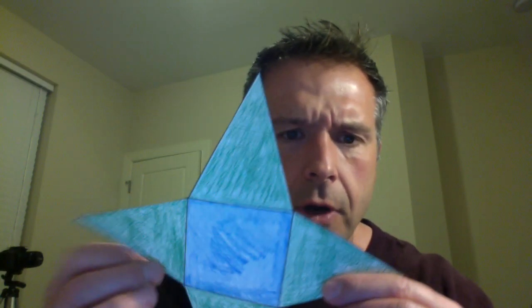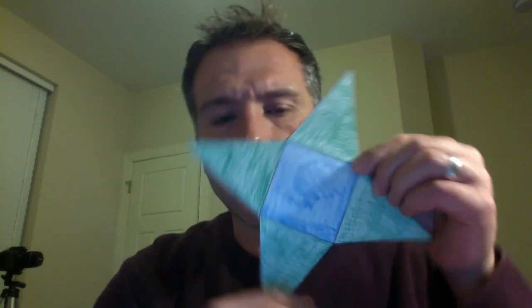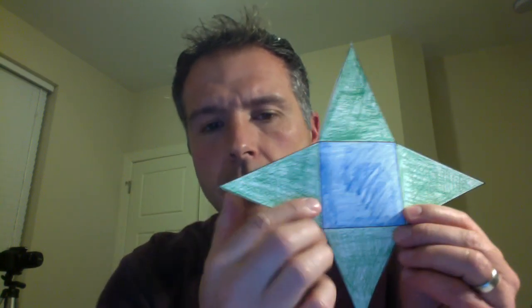And when we unpeel this guy, look what we get. We get a flower or a star. I'm not quite sure what it is, but I like to think of it as a flower, okay? What we did is we unpeeled it. This is the base, and then we folded back all of the faces, and we get this shaped net.